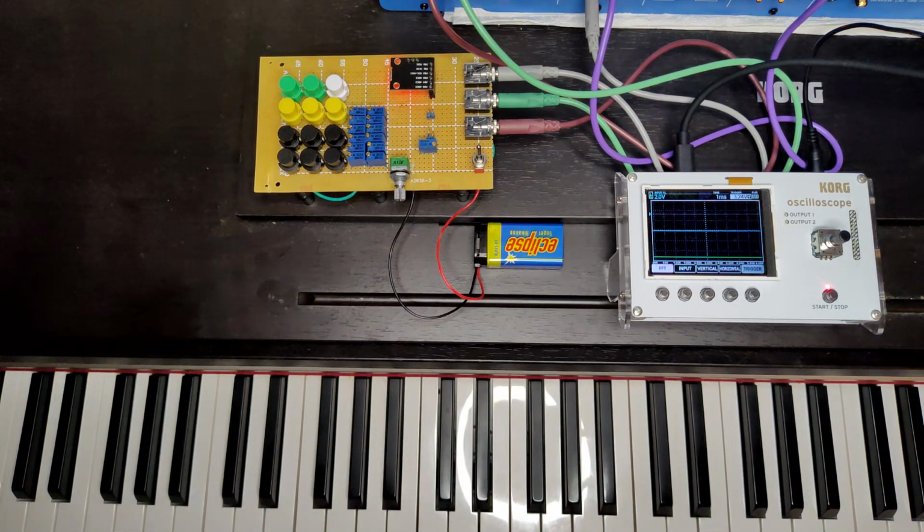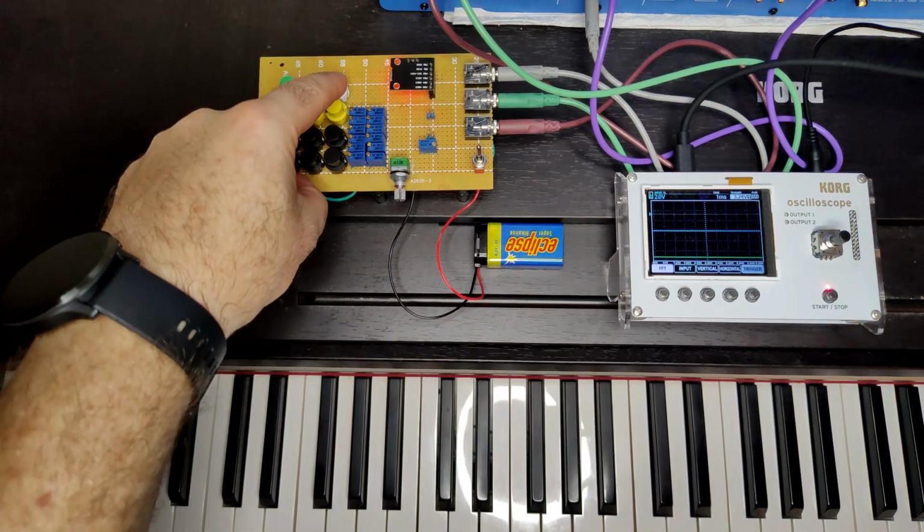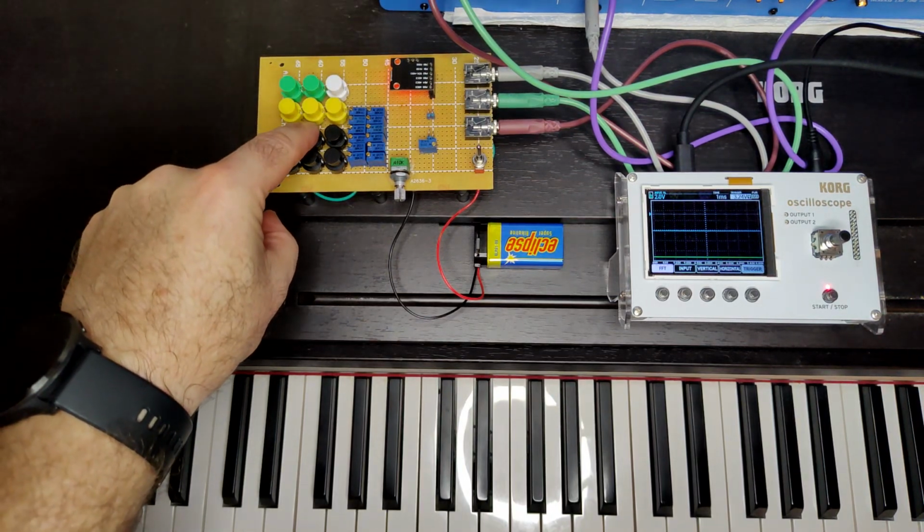Now, maybe that's a little bit too much vibrato, but you know what? I think that sounds all right. So there's our Hammond organ-like sound. So we're going to save that. So I'm going to long press, go to 2.